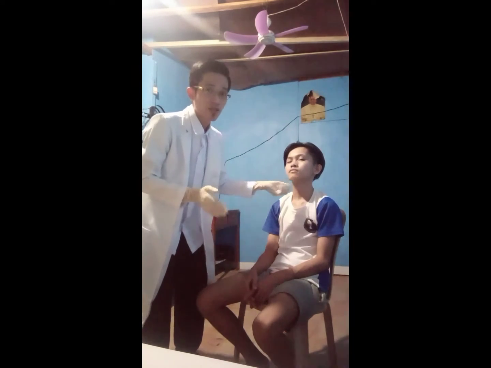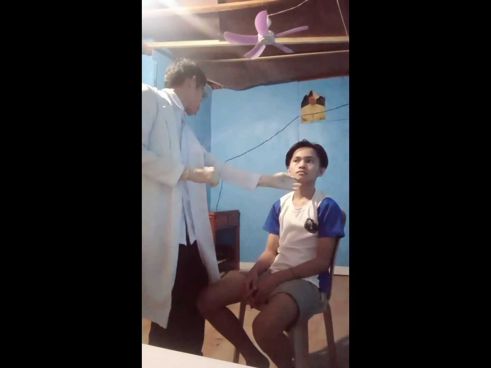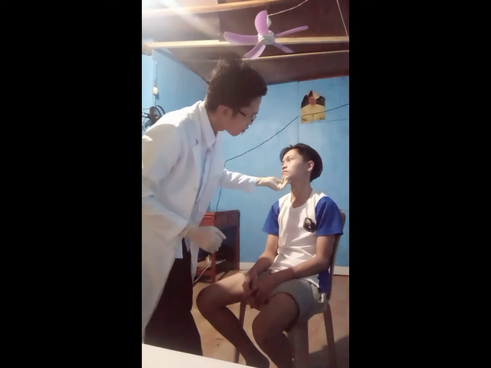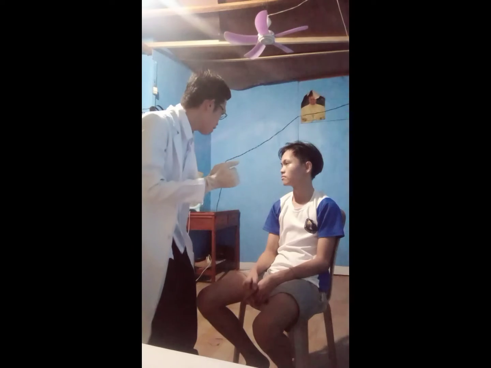The next is the configuration. It's normal again. And the involuntary movement is okay. The movement of the head of my patient is okay. In palpating, you need to palpate the head.